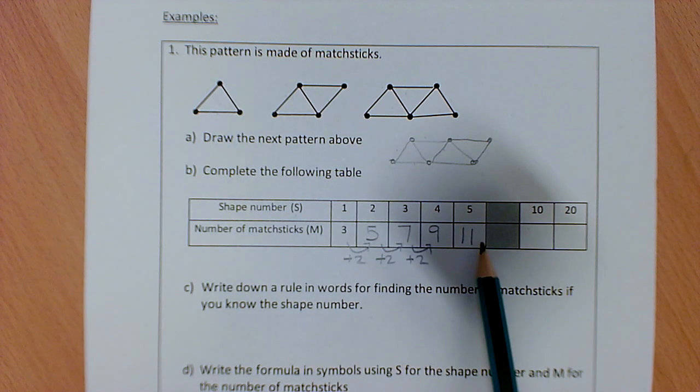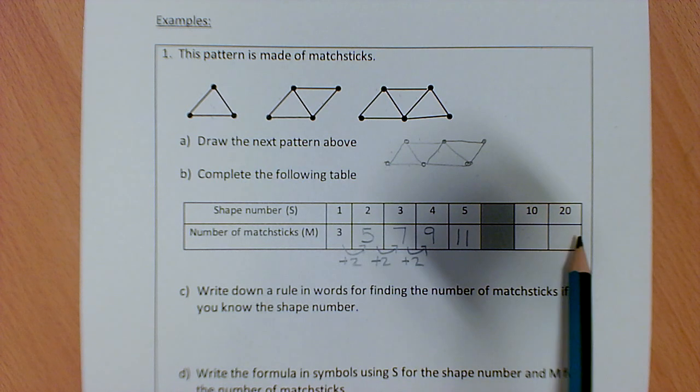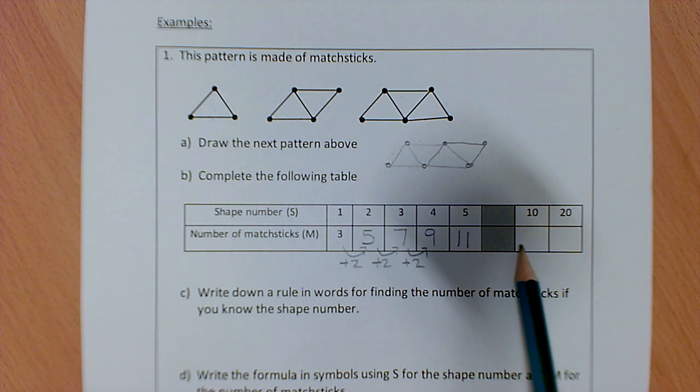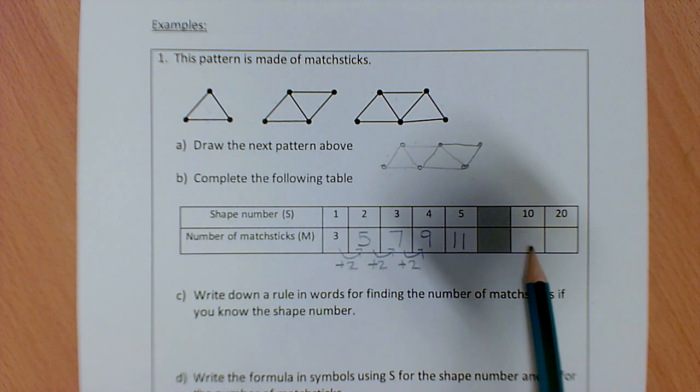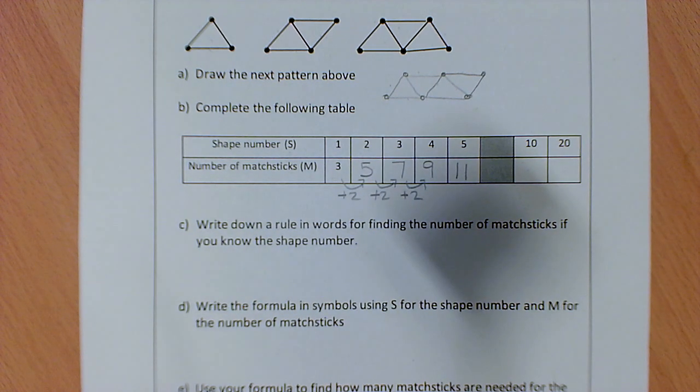Now we can just keep counting up by 2 each time to get your 10th pattern and your 20th pattern. But I'm going to show you a way to find those using your formula a little later on. But you can just count up, so we can add 2 each time to get the next numbers in sequence as well. So we've done part of B, we'll come back to the rest of B.